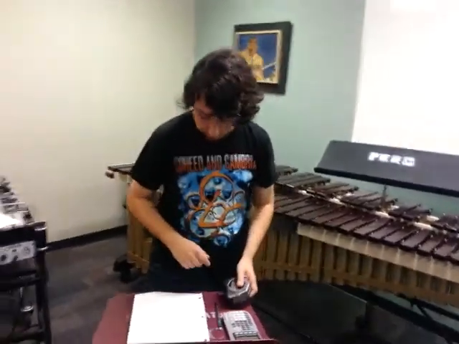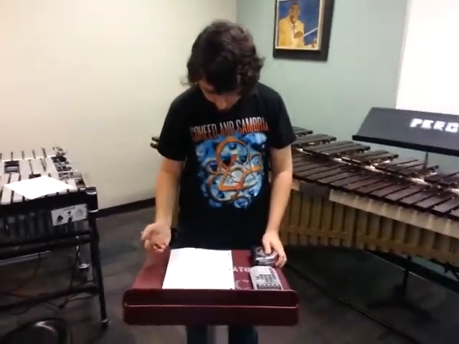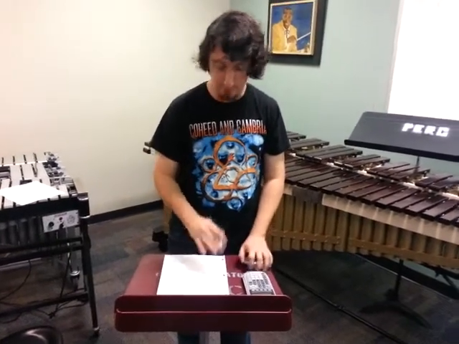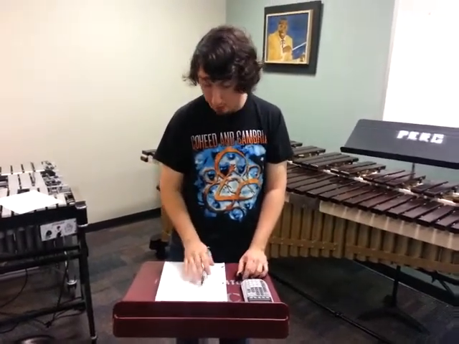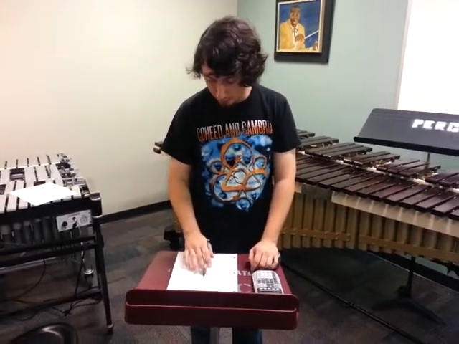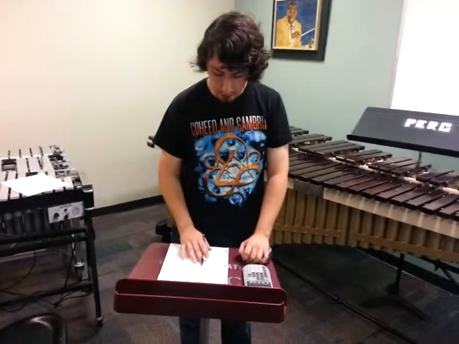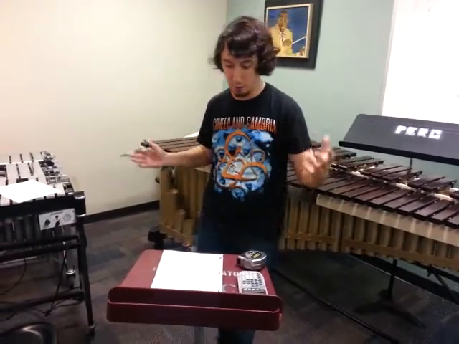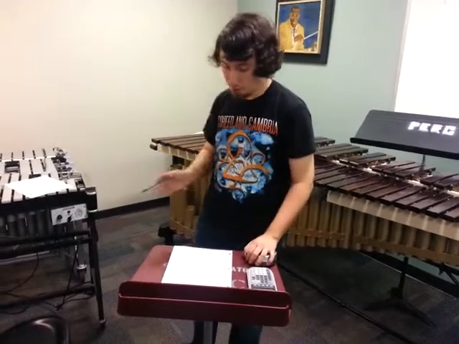Alright, so the calculations. The calculation to find wavelength is lambda, which is the wavelength, equals velocity divided by frequency. Now we already know what the wavelength will be because we took the measurements of the room.